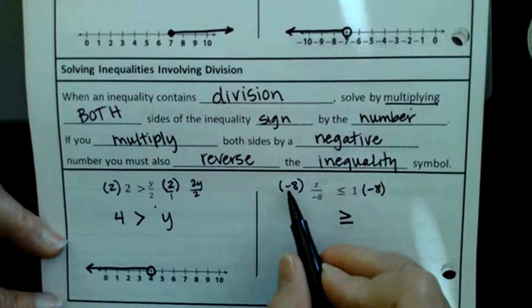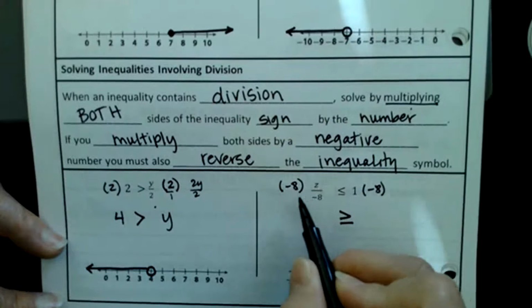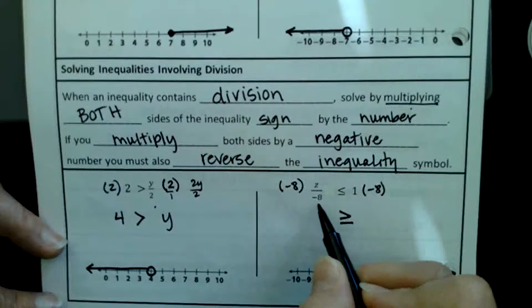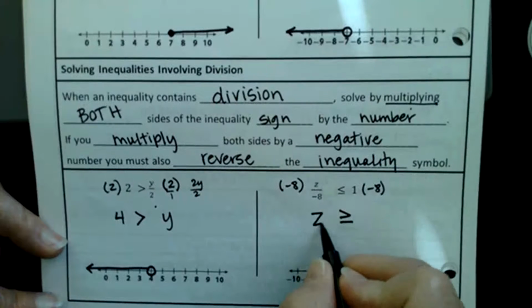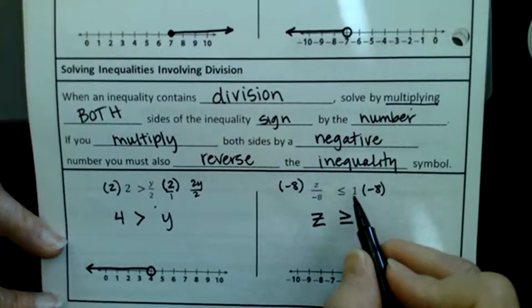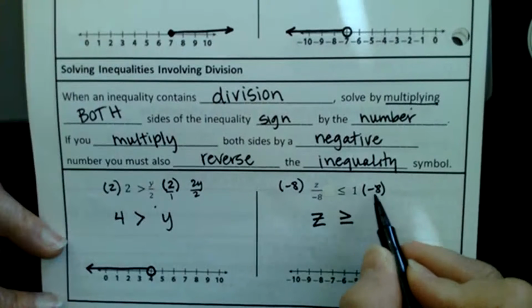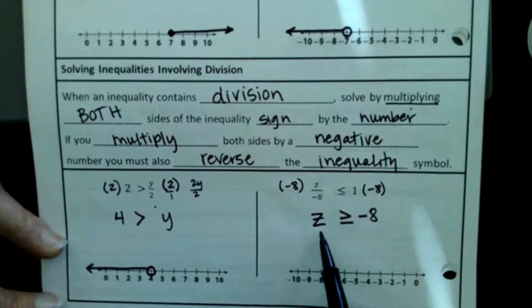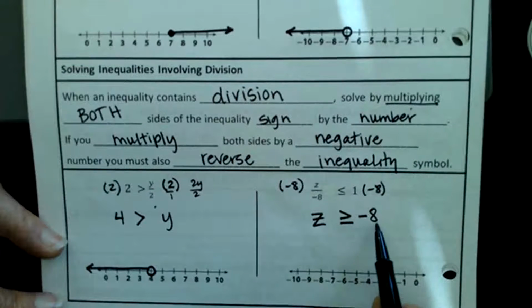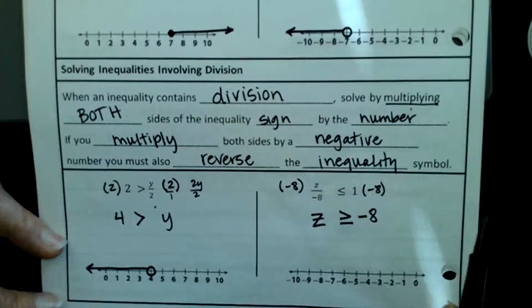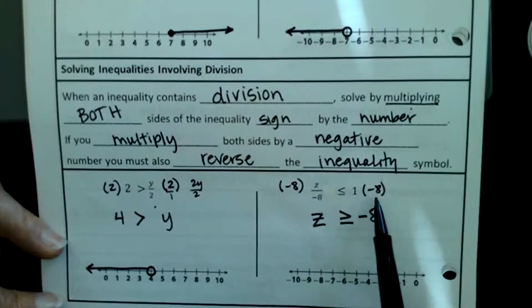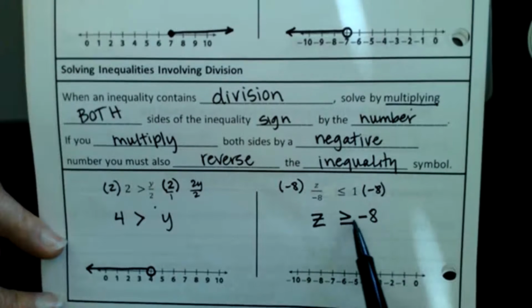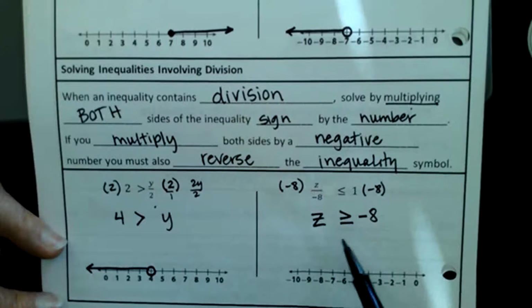So on this side, these -8s are going to cancel because you're going to get -8 divided by -8, which is 1. And 1z is z. 1 times -8, a positive times a negative is a negative. 1 times 8 is 8. So I get z is greater than or equal to -8. The important thing to remember is that if you have to multiply by a negative number, you have to reverse the symbol or flip it over.